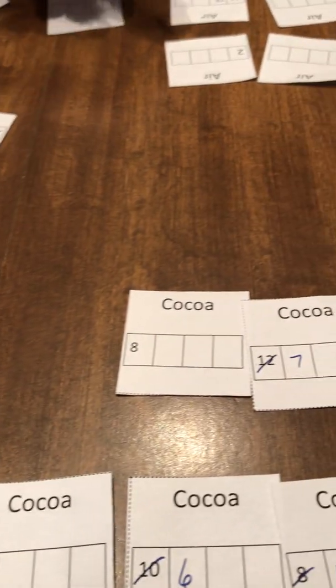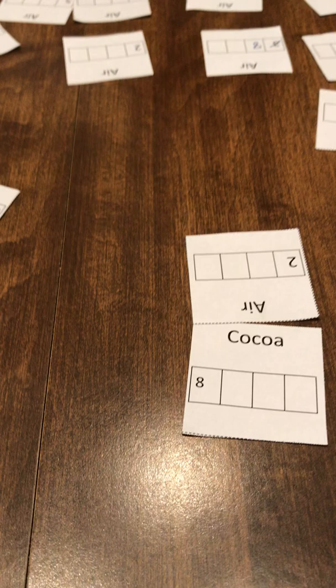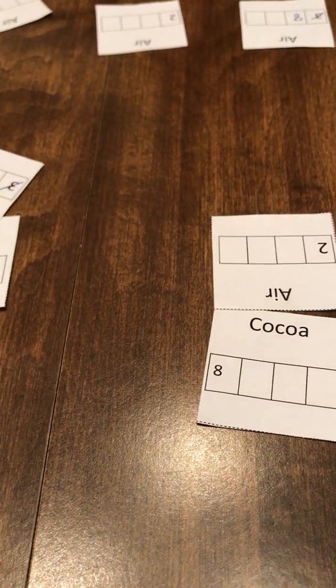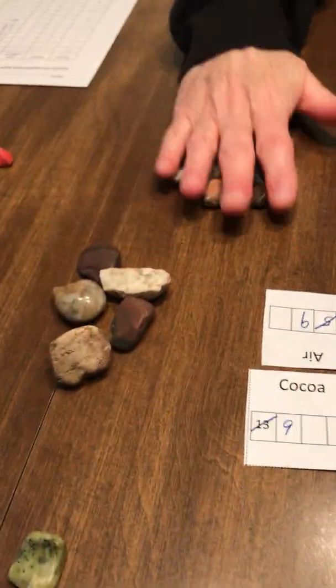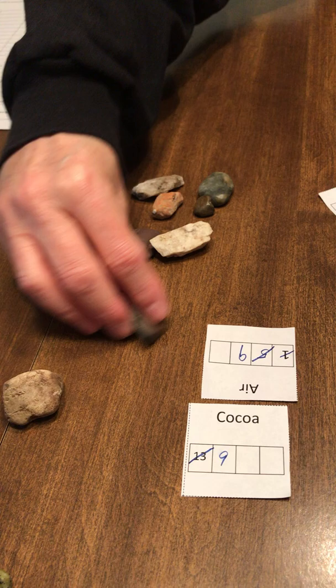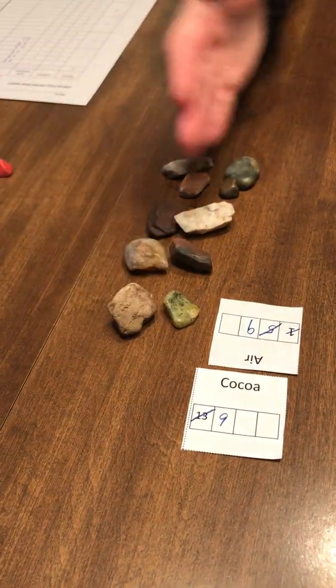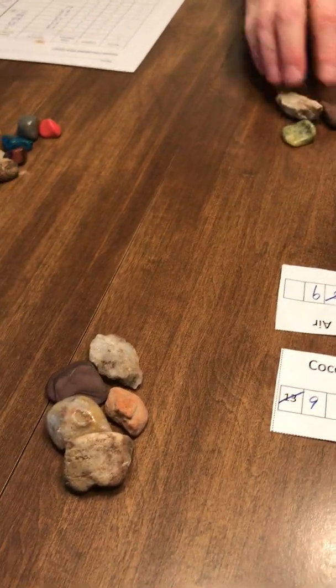All right, let's collide the third molecule. In this one, the air has 2 of them, and cocoa has 8. So we will partner those up, and they're evened out. 2, 4, 5.